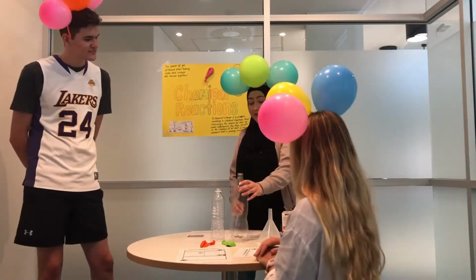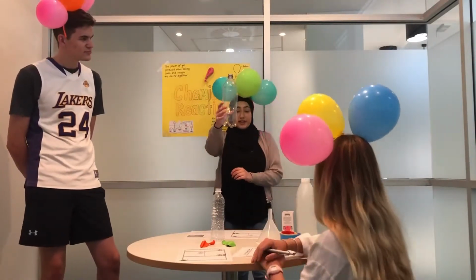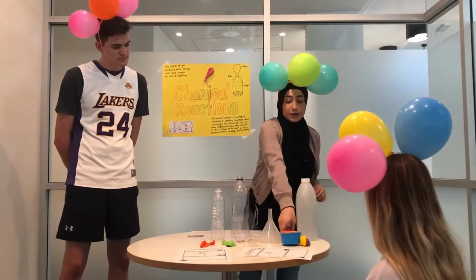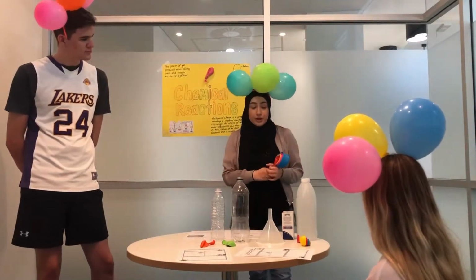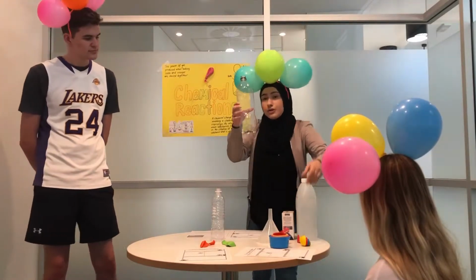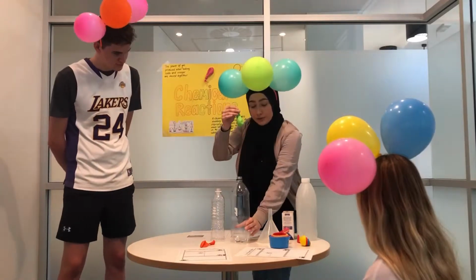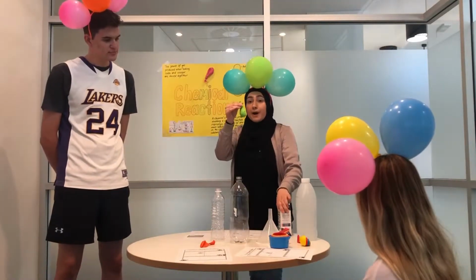Okay, so we have our empty bottle over here. Now we are going to take some vinegar, and we have our little measuring cups as well to do so, and we're going to pour some into this bottle. We are then going to take our balloon, and we're going to put some bicarb soda.